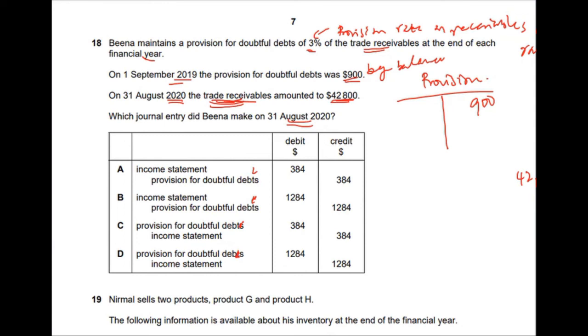And then you will take this number. Let's say this number is X dollars, and you will subtract $900 from it. So this X dollar minus $900 will give you that Y dollar amount, and I'm going to tell you that Y amount is 384. Now you can eliminate option B and option D, and you only need to consider option A and option C. All you need to do is understand if the provision for doubtful debts has increased, right?